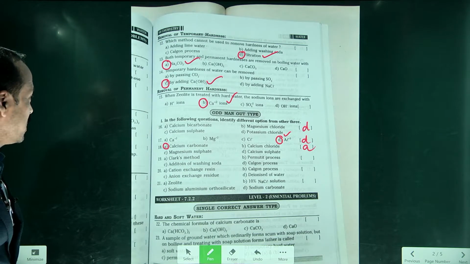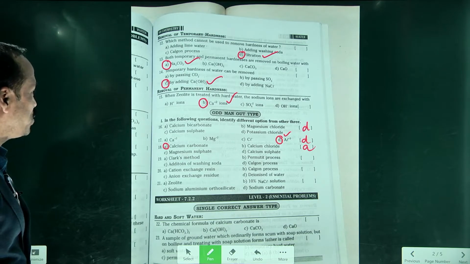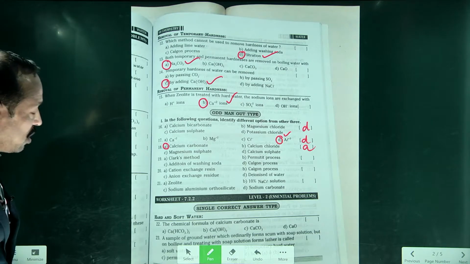Clark's method. Now the 19th one: Clark's method, permutit process, Calgon process, addition of washing soda. In this, which one is the odd man out?